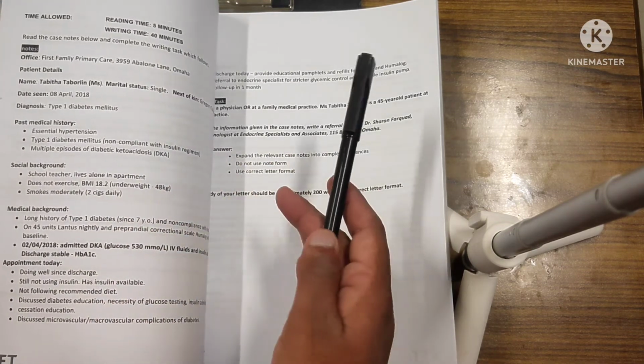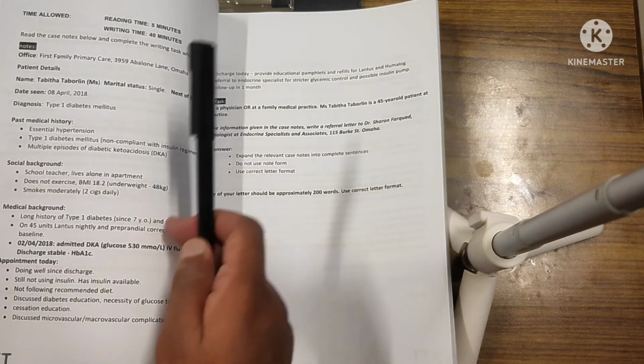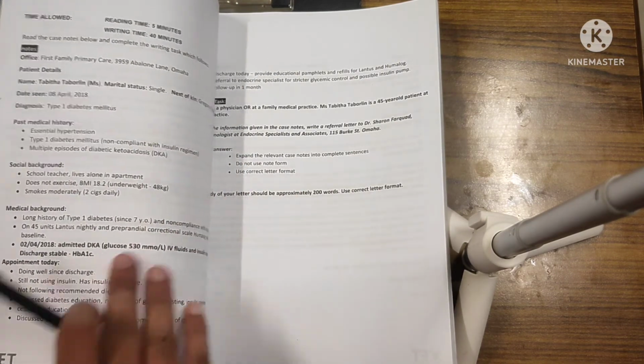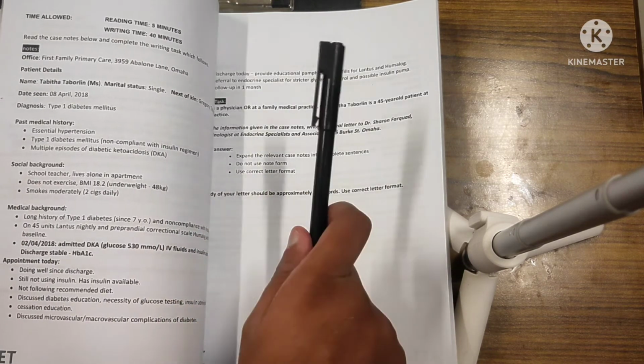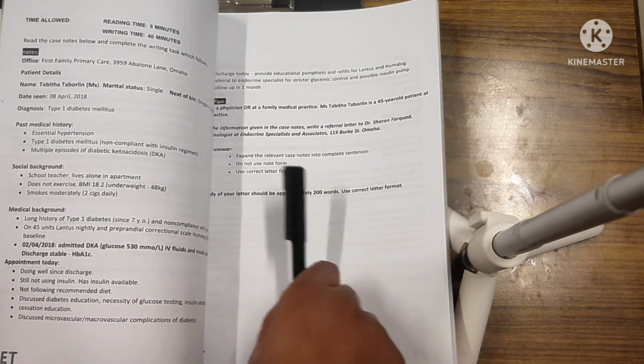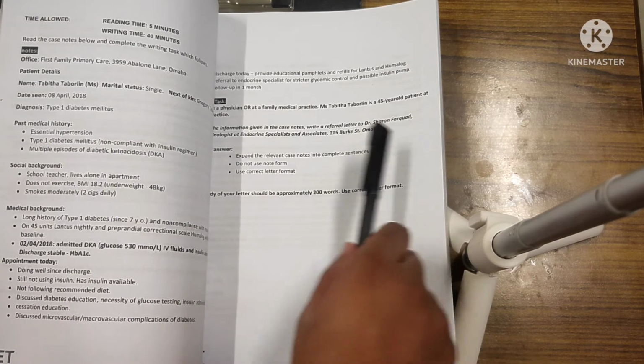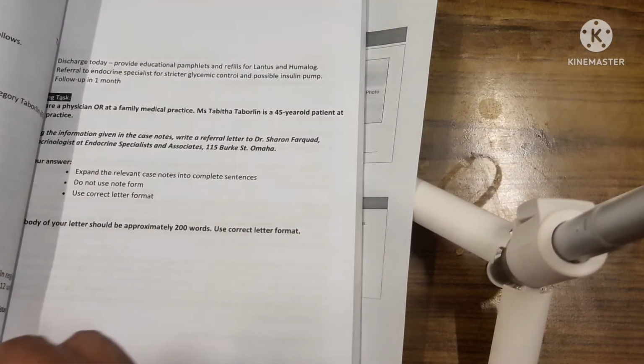However, you should note that after the 5 minutes of reading time, the case notes would not be taken away from you, and you can still consult your case notes for writing the letter. But as indicated before, you won't be allowed to mark or write anything on the case notes themselves.